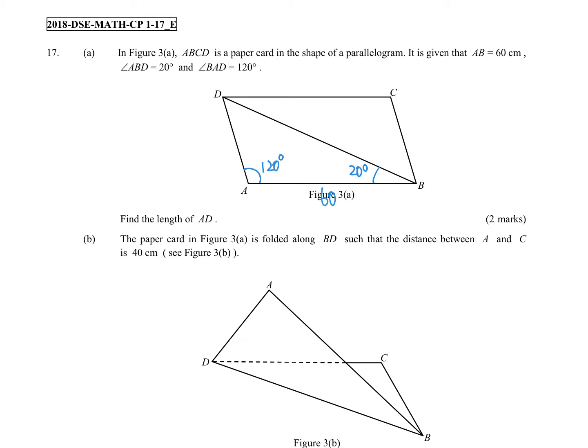So this angle is also 40, which can also be calculated. So 40 would be corresponding to this line, and then 20 would be corresponding to this. So that's why for part A, AD over sine 20 equals 60 over sine 40.